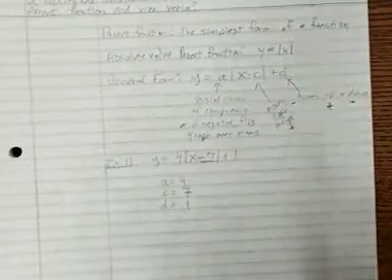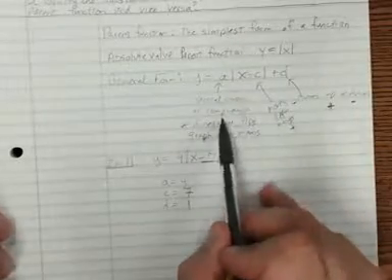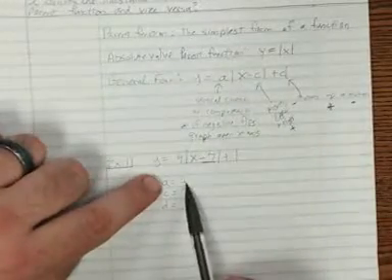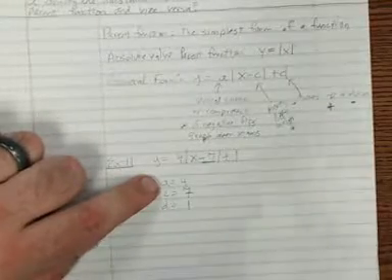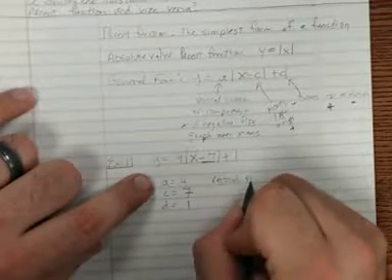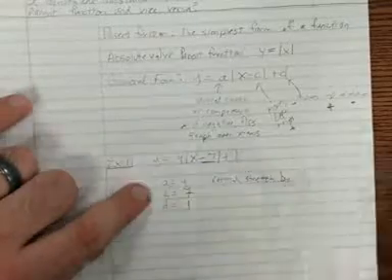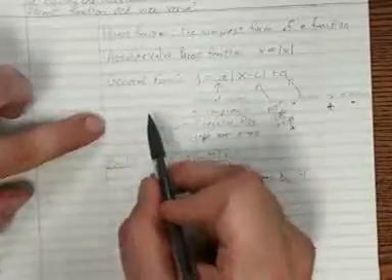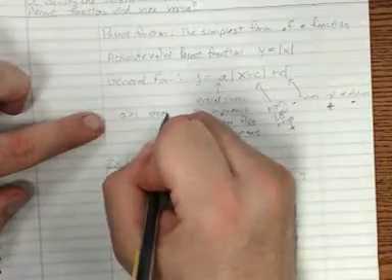Then we can interpret this based off of our definitions here. So a is our vertical stretch or compression, right? 4 is a number that is larger than 1, therefore it is a stretch. So this will be a vertical stretch by 4. And maybe we should put a little note off to the side here. If a is bigger than 1, it's a stretch.